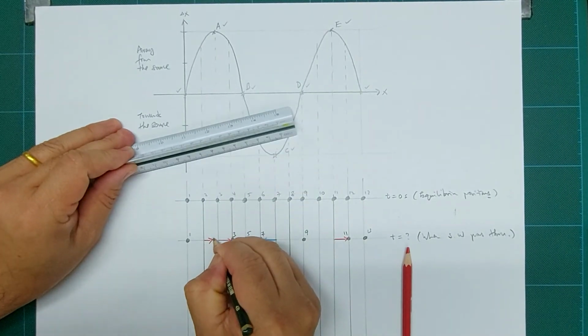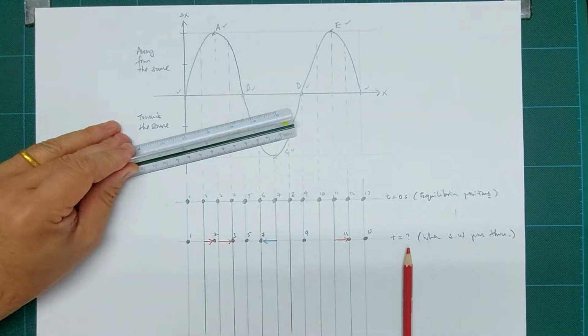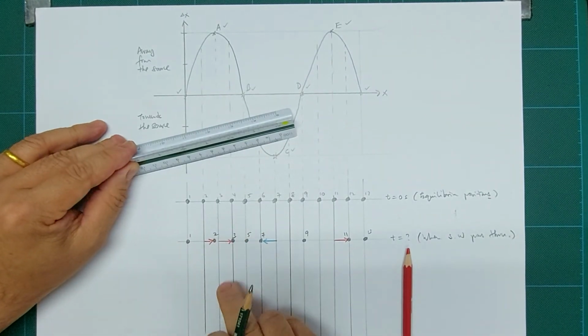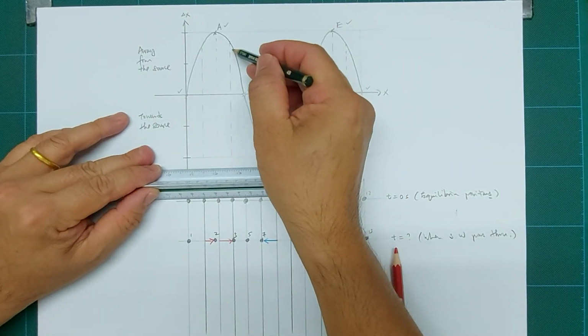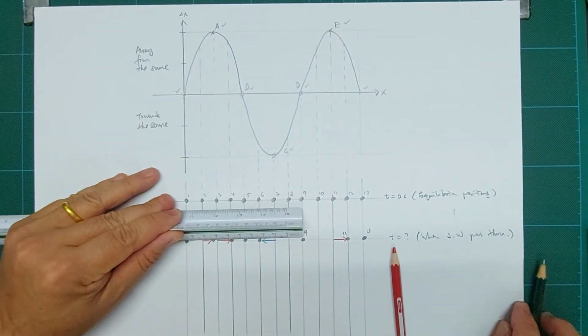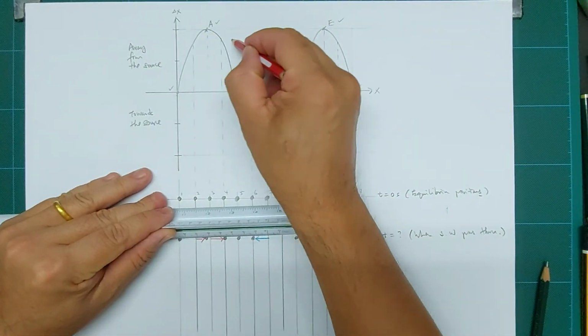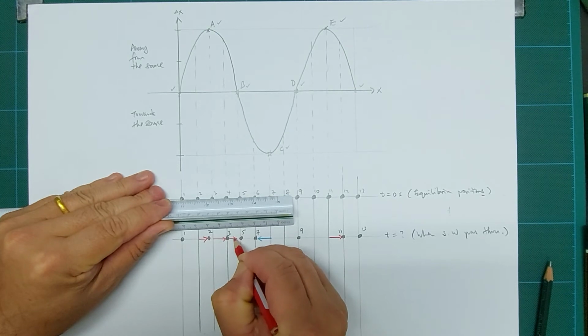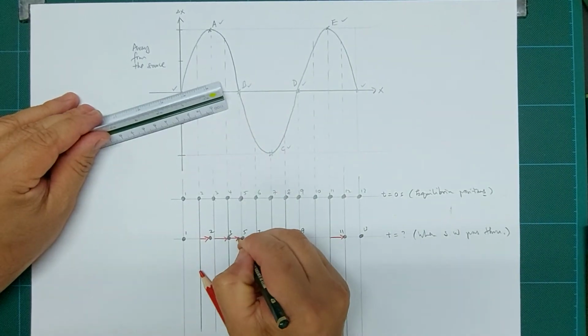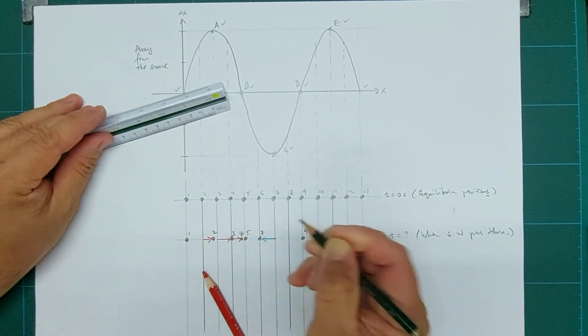So air molecule number 2 will be here. Now, how about number 4? Number 4 is also not that much. So you can see that they are actually the same height, right? So our molecule number 4 is also moving like that. So this is the location of molecule number 4.